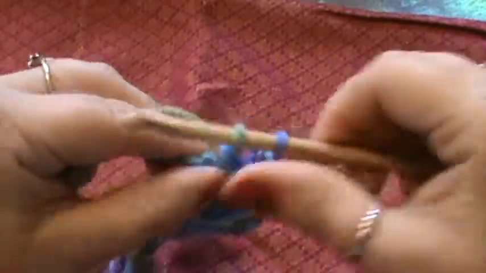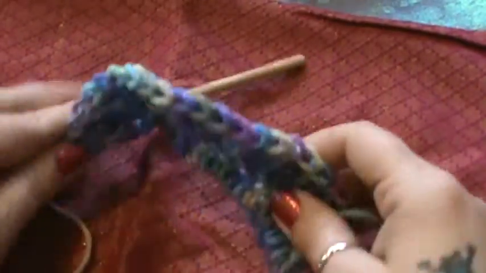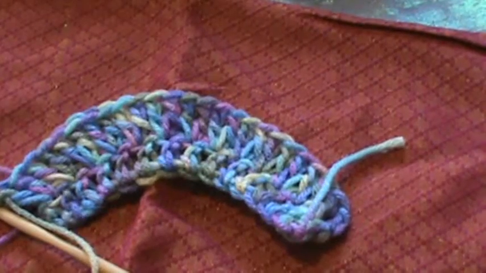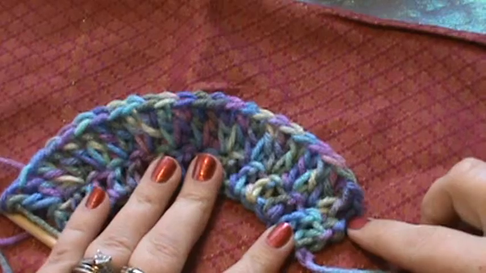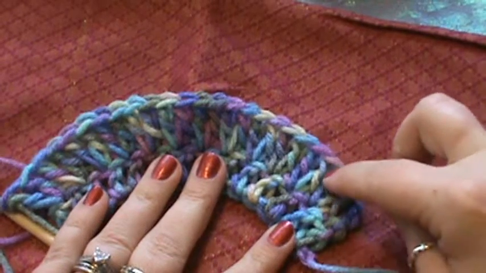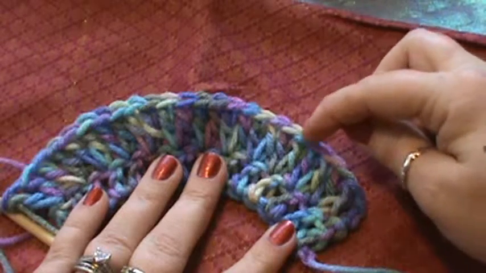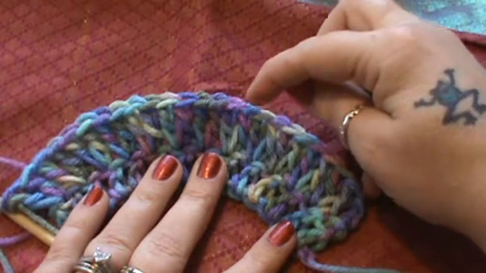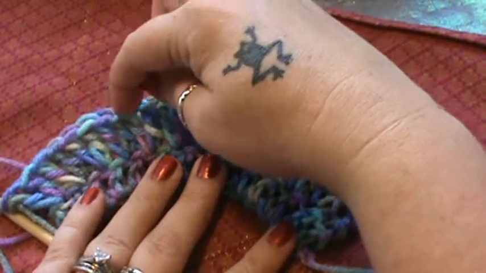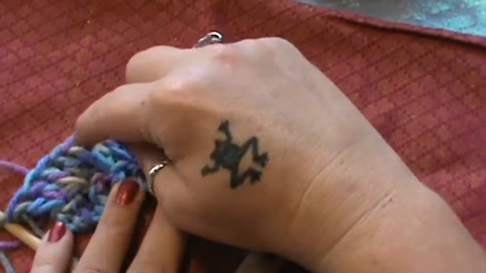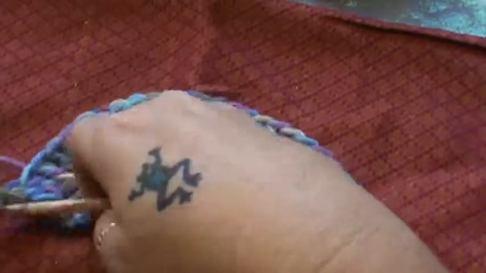Alright, so I'm on my last one. Now, lay that down. You're going to notice it's going to curve. The reason for that, we started out, let's count the stitches that we have now. 1, 2, 3, let's count these. 1, 2, 3, 4, 5, 6, 7, 8, 9, 10, 11, 12, 13, 14, 15, 16, 17, 18, 19, 20, 21, 22, 23, 24, 25, and I'll have to do this end one.